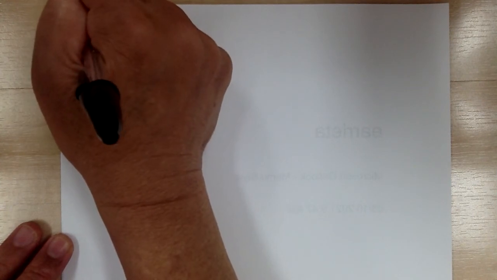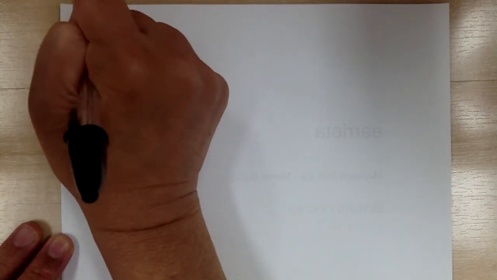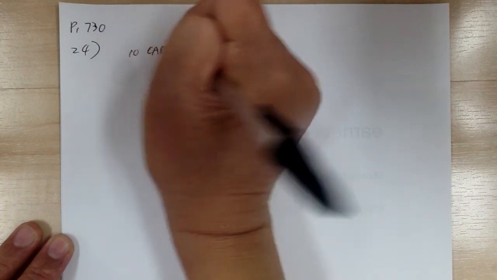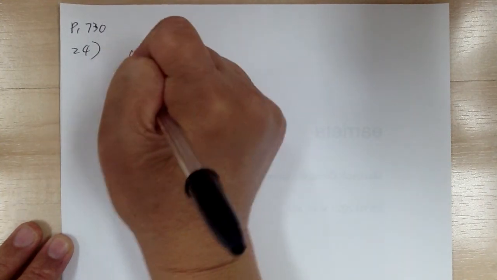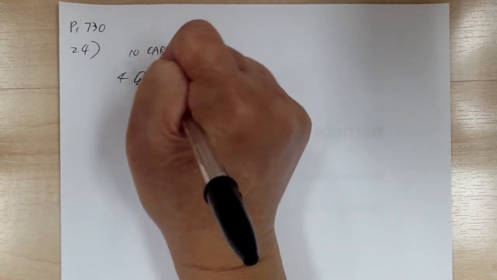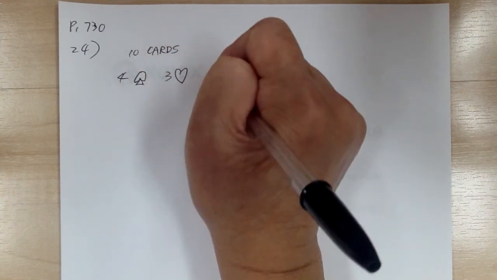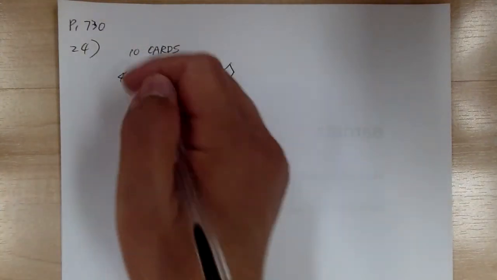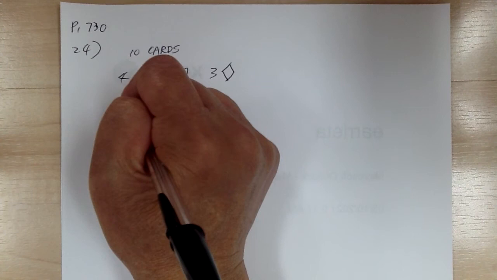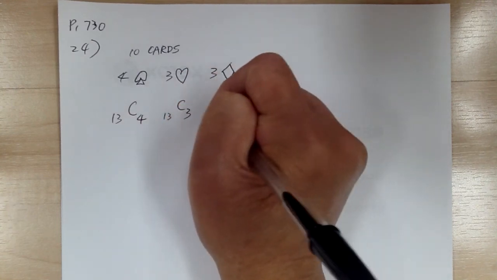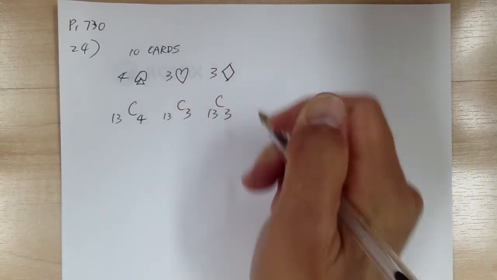Okay, let's go to the next one. How many 10 card hands? So again, you're going to get 10 cards. How many exactly 4 spades, and 3 hearts, and 3 diamonds? So that's 3, 3, 4, that's 10. Again, there are 13 spades in a deck of cards, and you want to choose 4. And there are 13 hearts, you want to choose 3. And there are 13 diamonds, you want to choose 3.